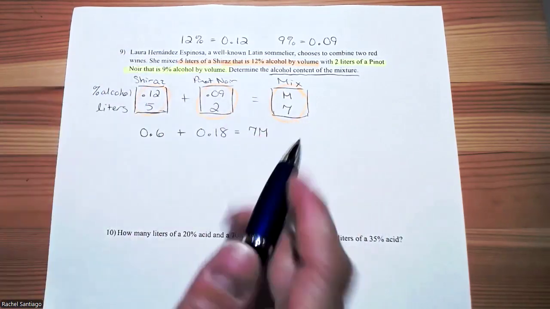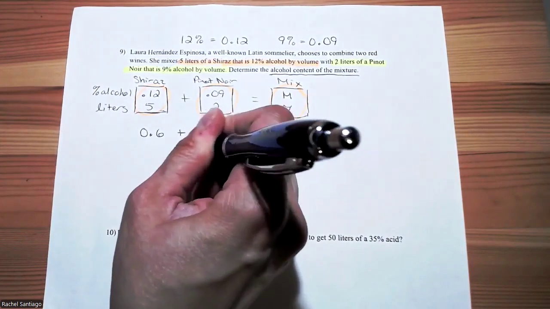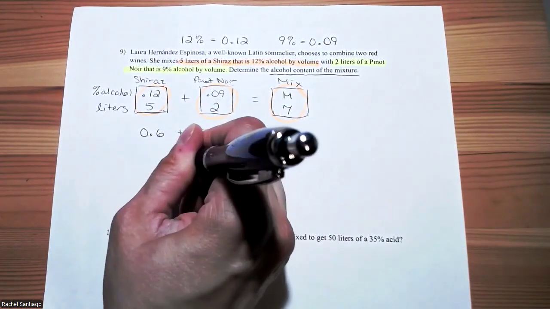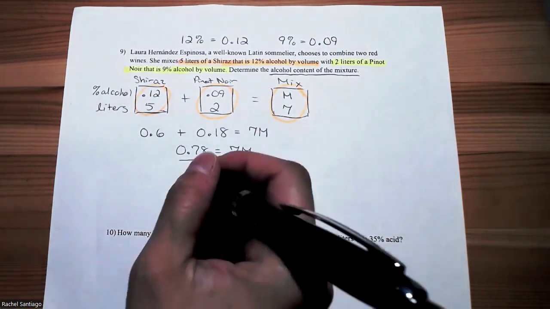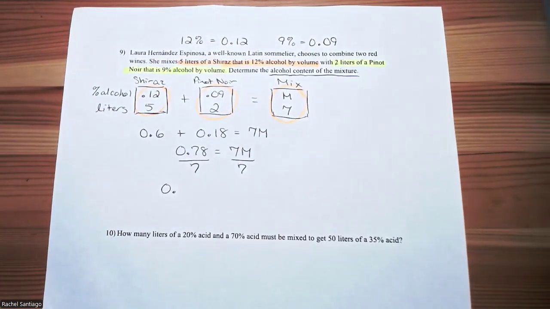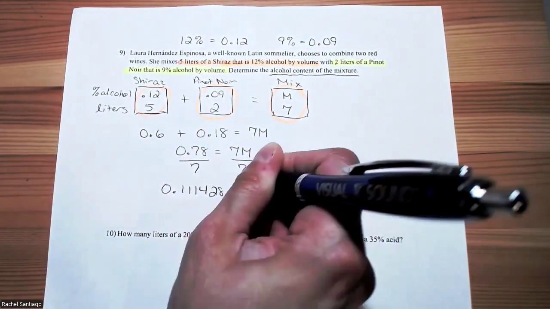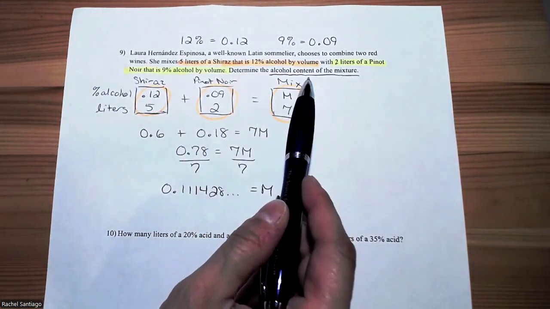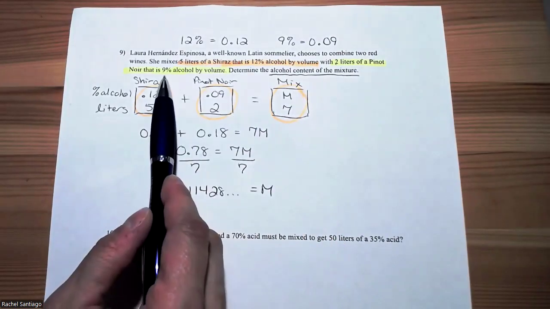One equation, that's all we need. Let's add these two terms together. That's going to give me 0.78 is equal to 7m. And then lastly, we divide by 7. So 0.78 divided by 7 is going to give me 0.111428. Now, I want you to notice the alcohol content is in terms of integer values, so 12%, 9%.